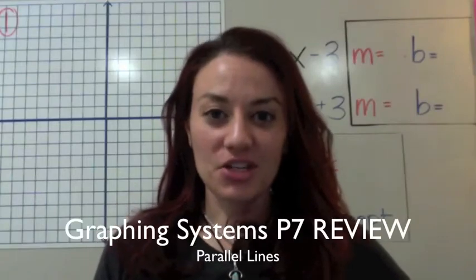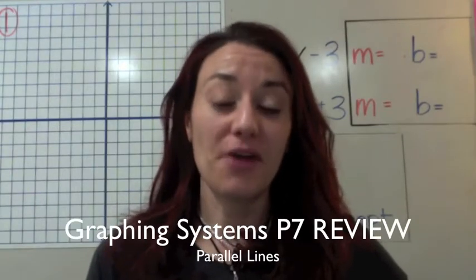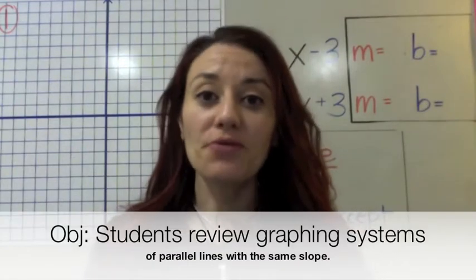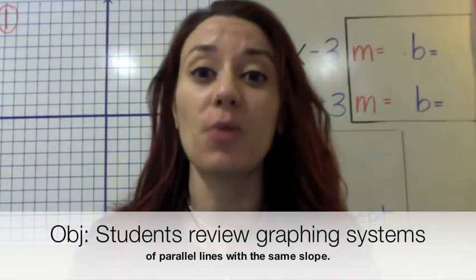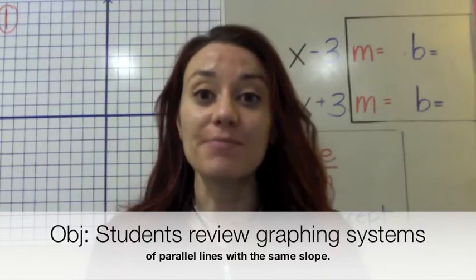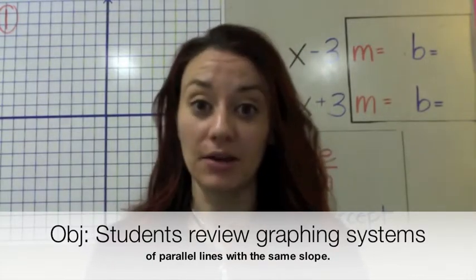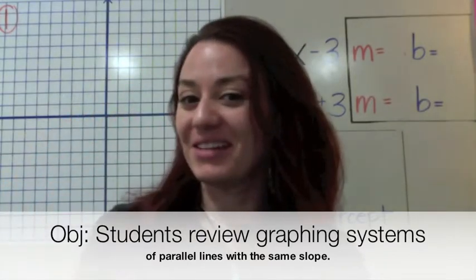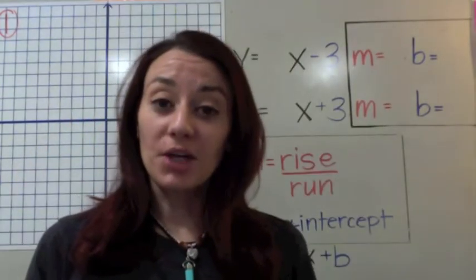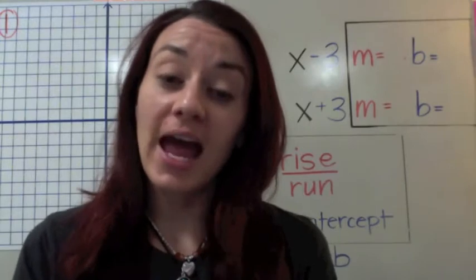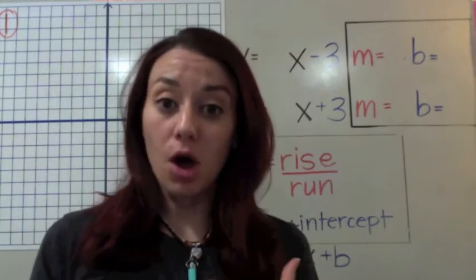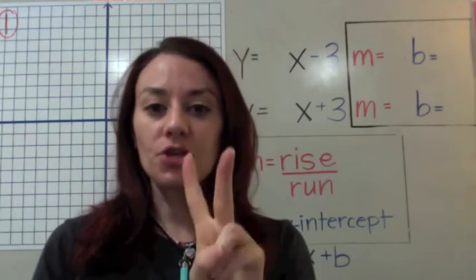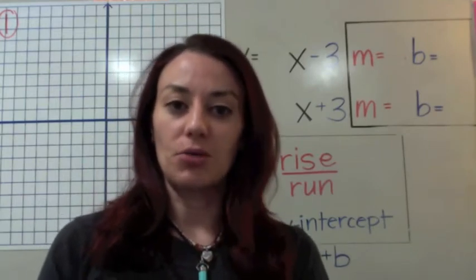Graphing linear equations. This is a review of part 7. In today's lesson, students will review how to graph a system of equations that have the same slope, so the lines are parallel. The lines are what? Very good. So let's review how to graph a system of equations that have the same slope, so they're parallel lines, okay? We have two lines that we are going to graph.